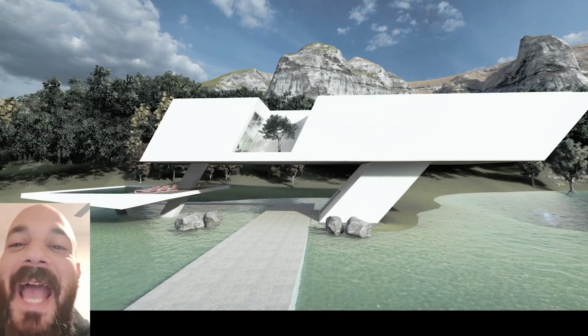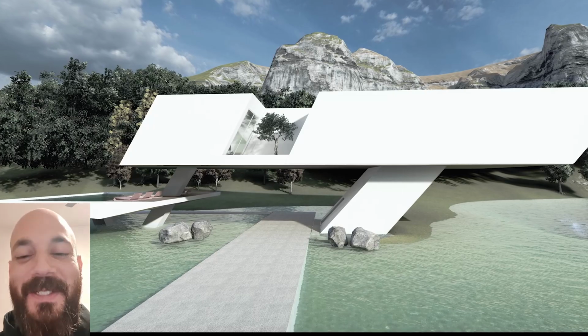And now let's go and see how this house looks like in the renders.